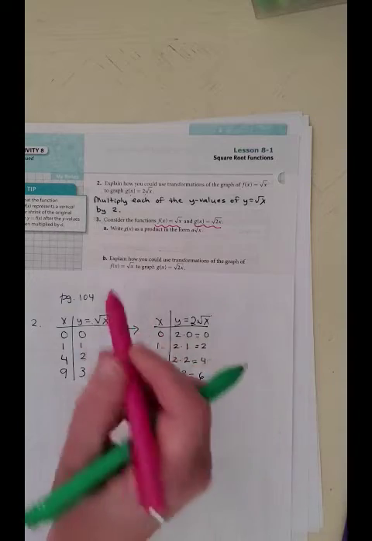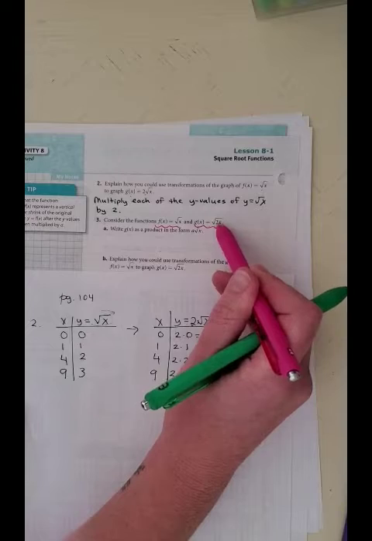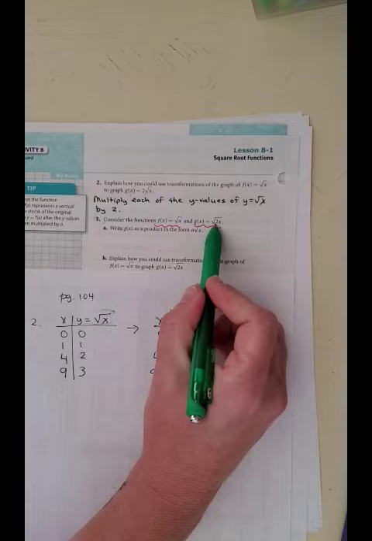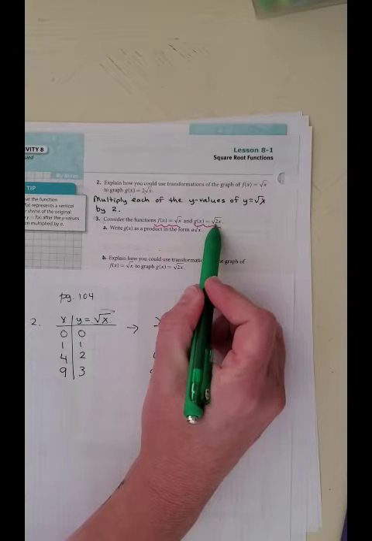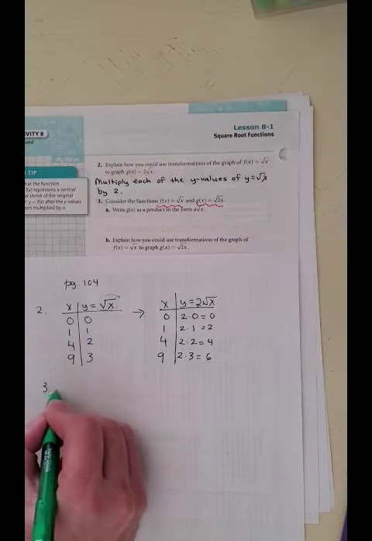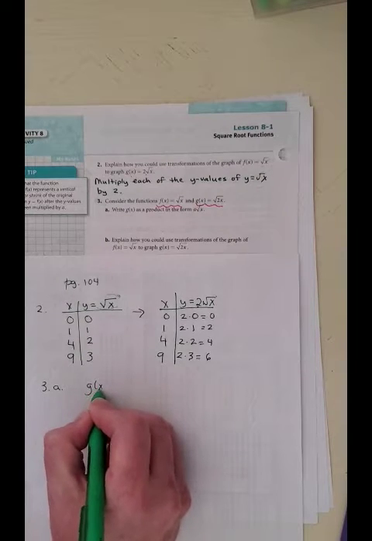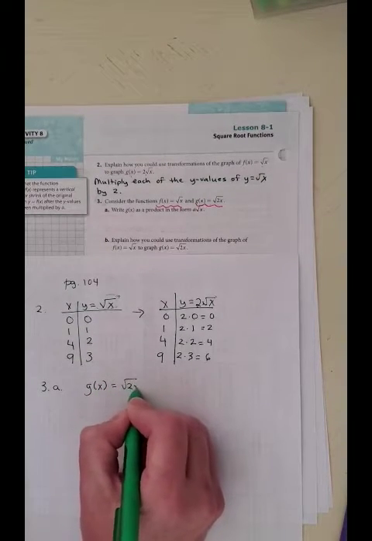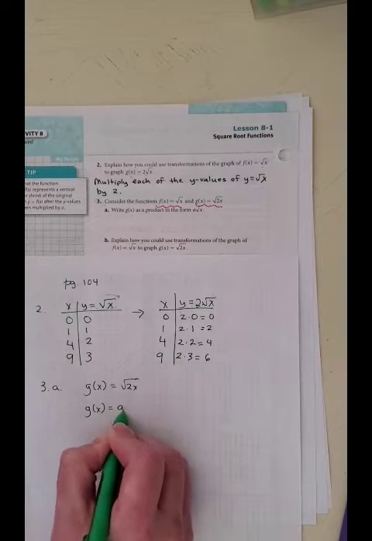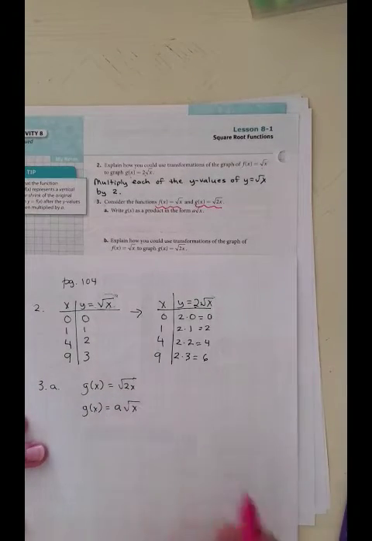So it says to write g of x as a product in the form a square root x. So they want to know, how could I get this square root of 2 and make the 2 come outside of the radical? So we're on 3a. On 3a, we have g of x equals square root 2x, and they want us to write this as g of x equals a square root x. I really wish they had started us off with a perfect square.